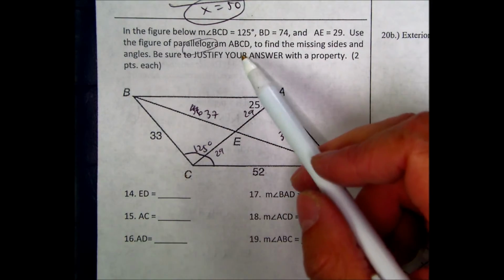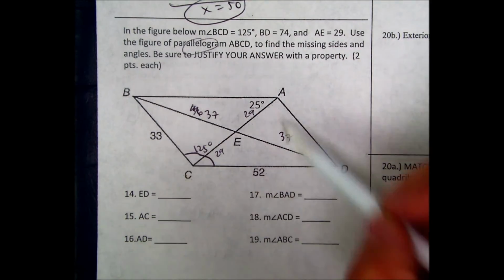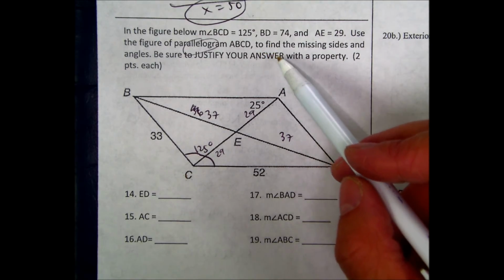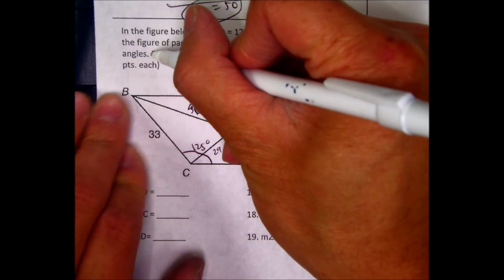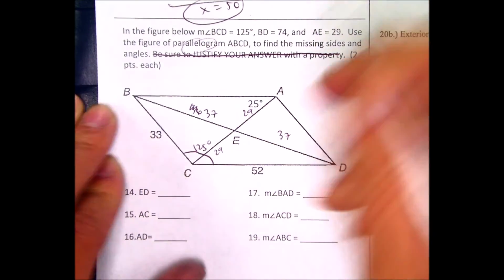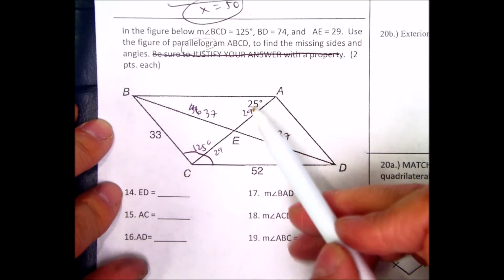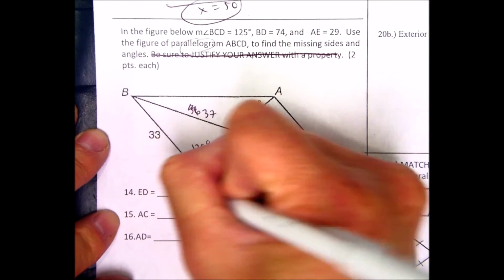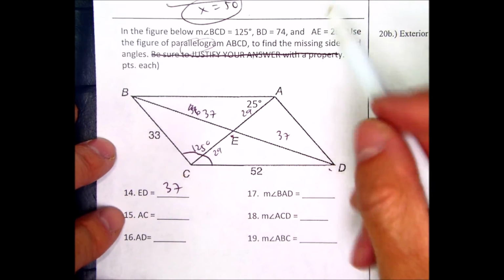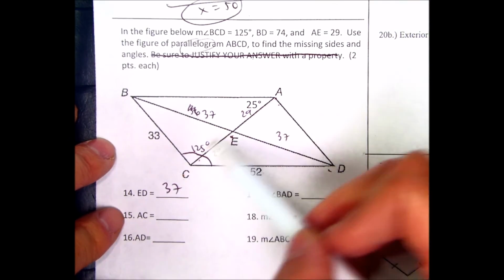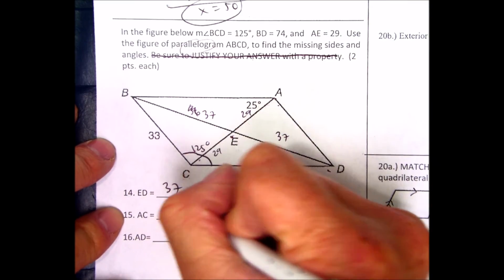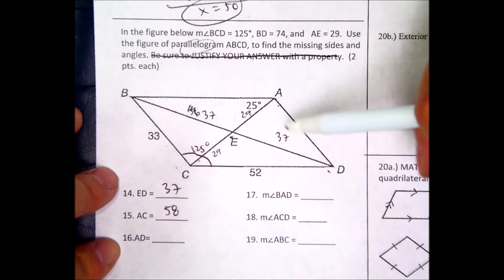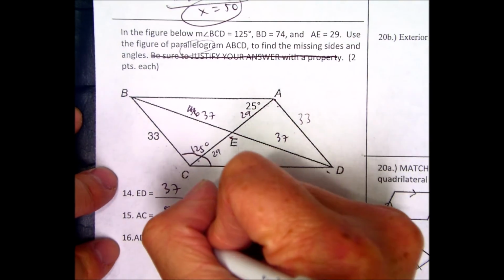Use the figure below for the parallelogram ABCD, so we're going to use the properties to find the missing sides and angles. Okay, we can go ahead and cross this part off. We don't need to justify. We just need to find these answers. Okay, so ED is 37. AC, 29 plus 29 is 58. And AD, I can do opposite sides of a parallelogram are congruent, so that's 33.